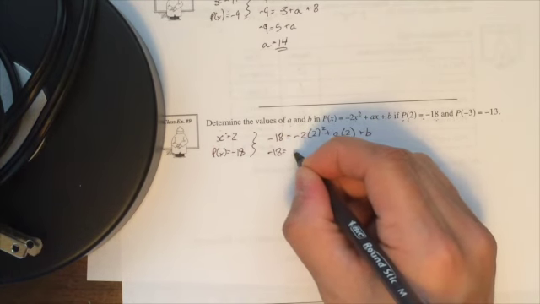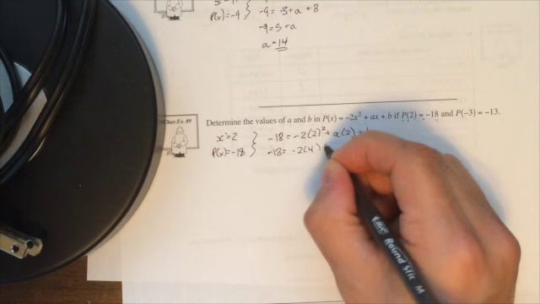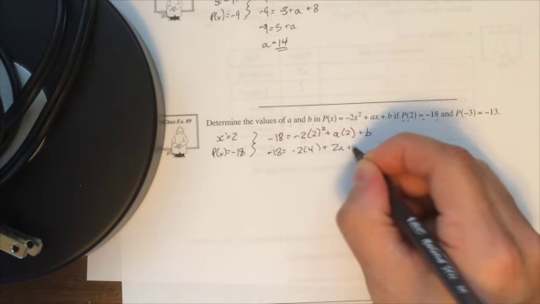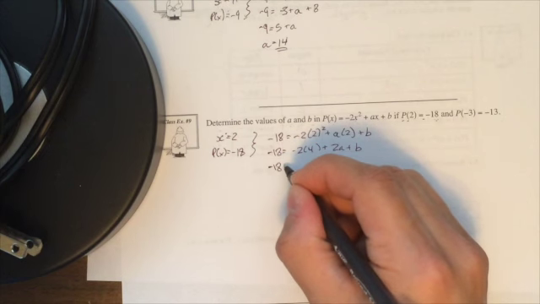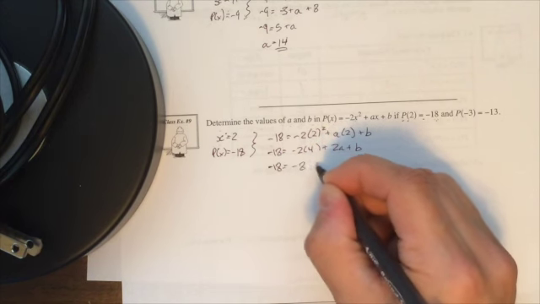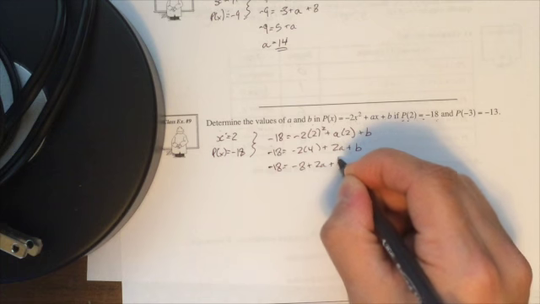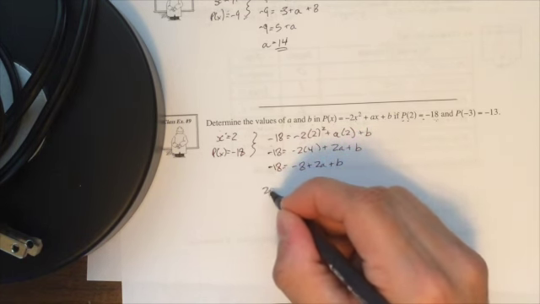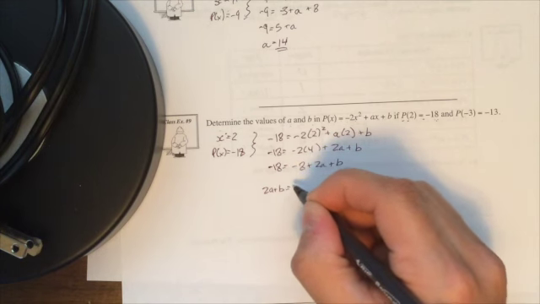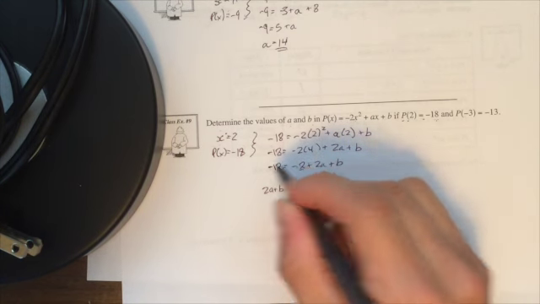Negative 18 is equal to negative 2 times 4 plus 2a plus b. Negative 18 is equal to negative 8 plus 2a plus b. And I get, if I balance this out, 2a plus b is equal to negative 10 if I bring that to the other side.